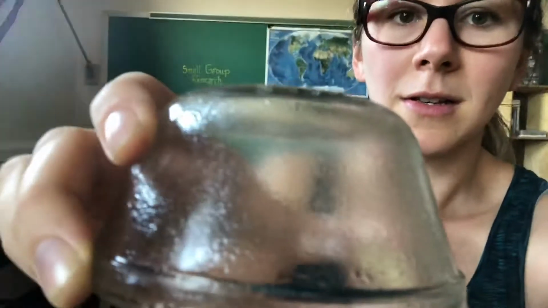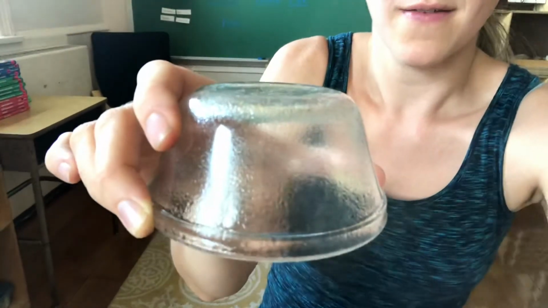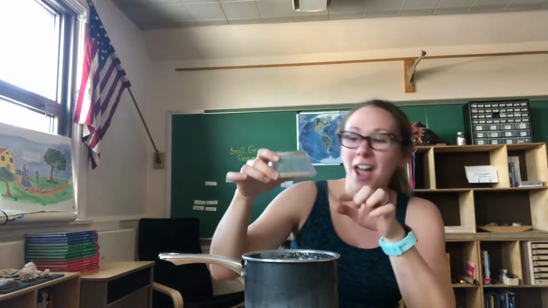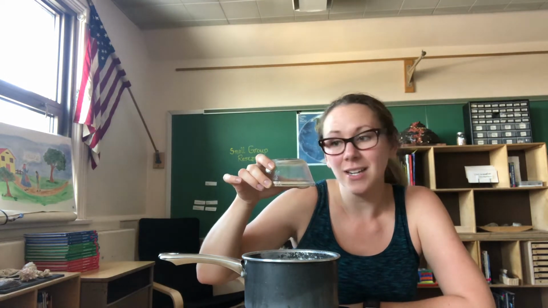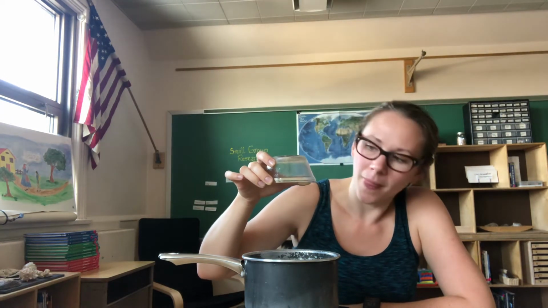So check it out. See the droplets forming on the inside of this bowl. Now, if I were to keep holding this bowl here, I'm gonna put this camera back here, and there's my glasses again. The longer I hold this there, the more moisture is gonna be collected in this glass bowl.